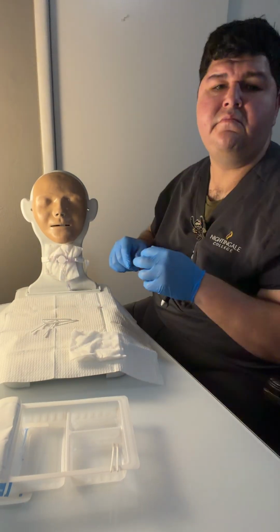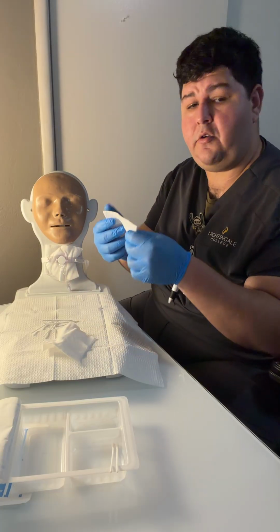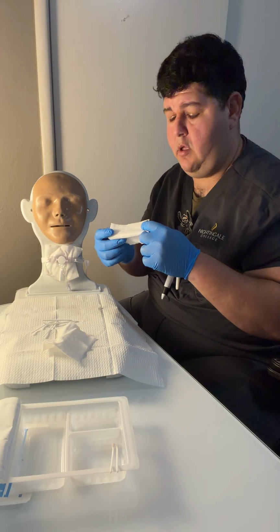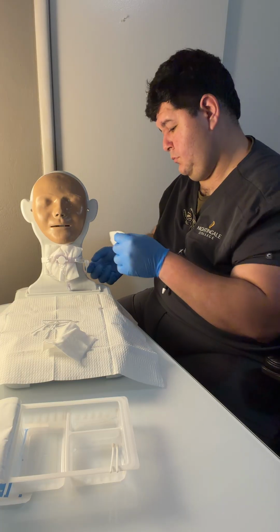Okay, and then I would want to take a 4x4 and then place this under the tie portion where the knot is, so that it doesn't create a tear on the skin.